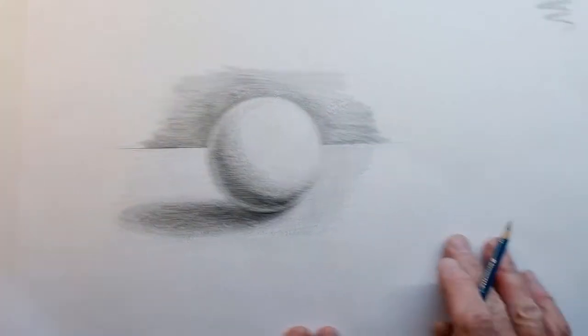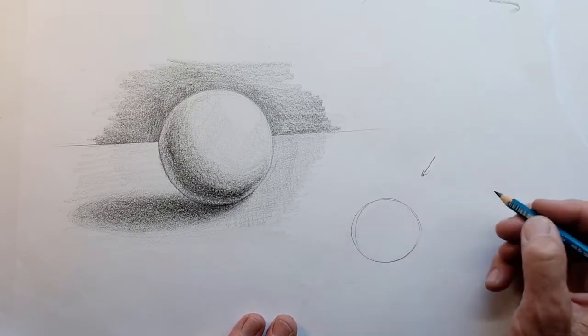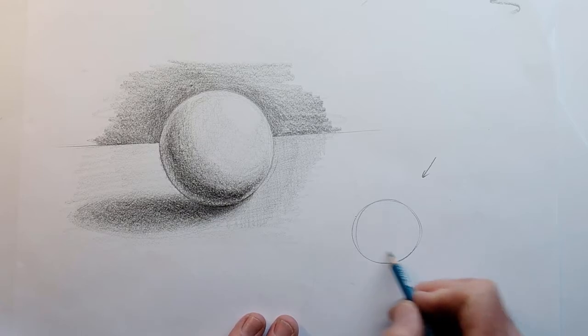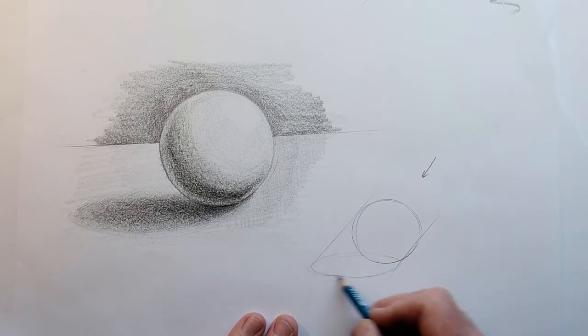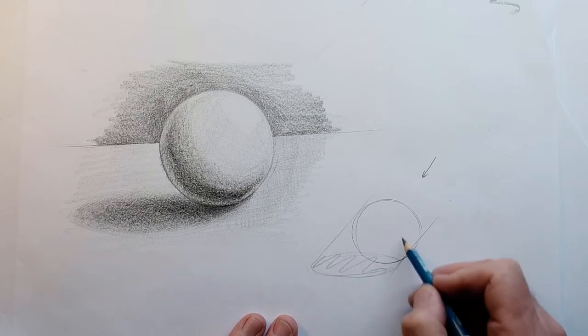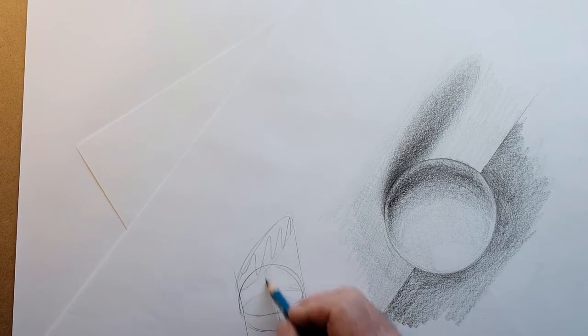So again, to break it down, you've got a circle. You decide where your light's coming from. You put an ellipse on the ground for the cast shadow. You put an ellipse on the side that follows the direction of the sun.